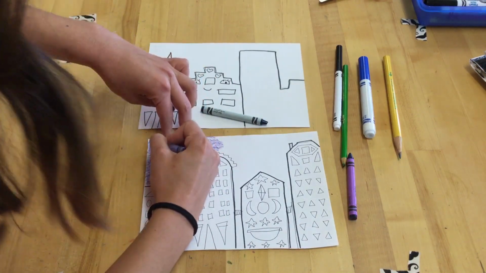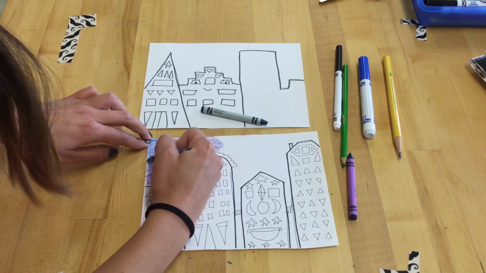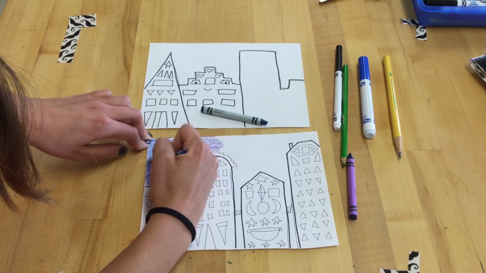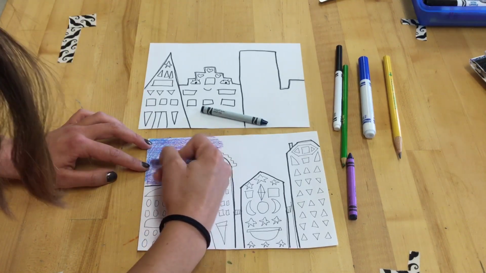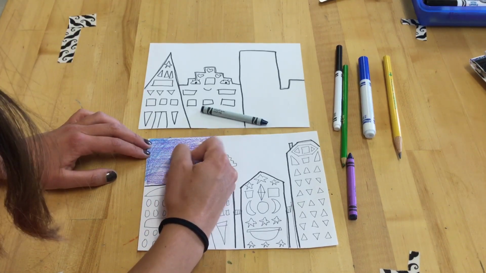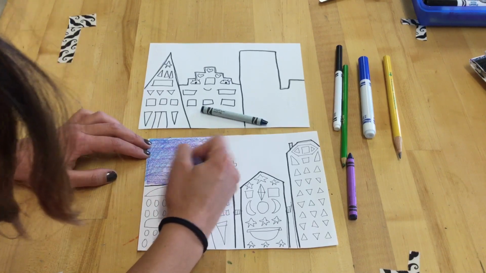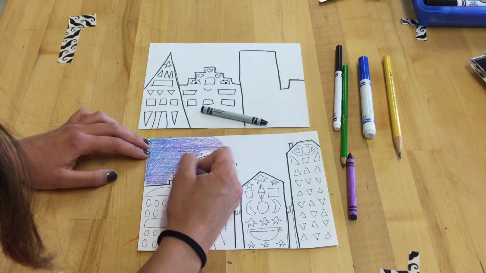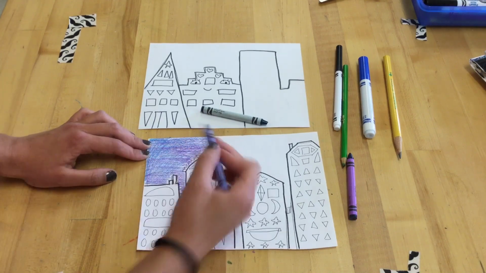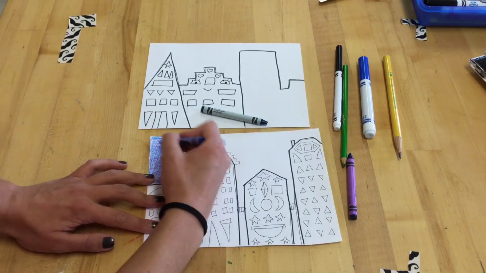So here, I'm just coloring kind of lightly on top of my purple crayon, and it actually is mixing, if you can see. The trick here, if you're blending crayons, is to play around with the pressure. I'm coloring very lightly with this crayon so that it kind of looks like it blends in.